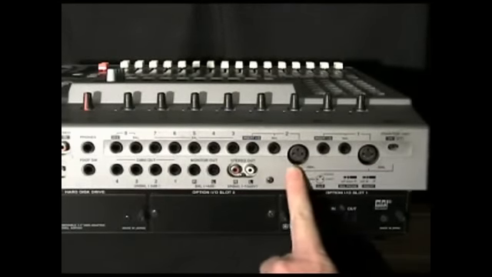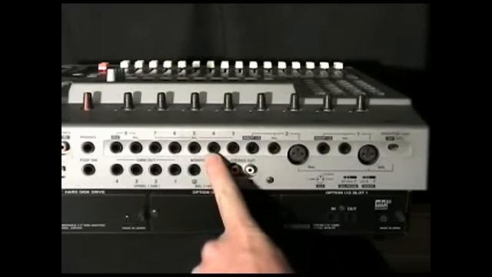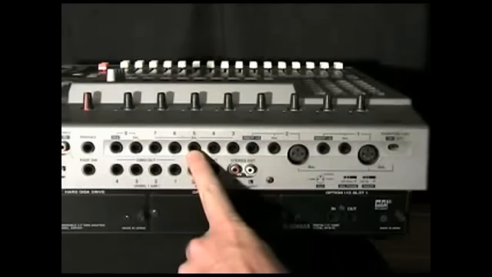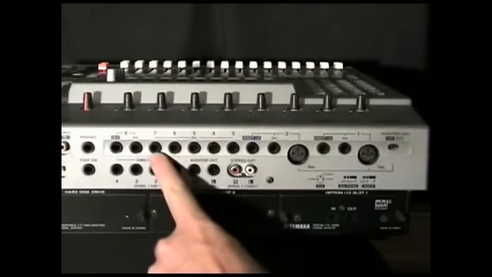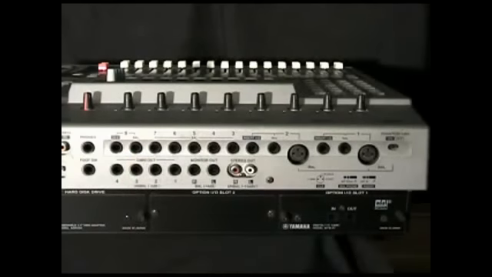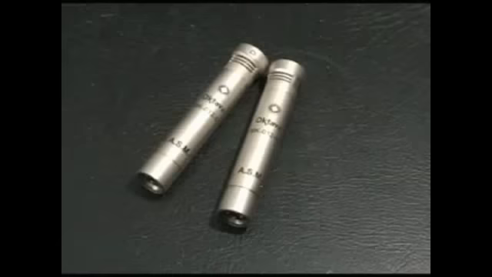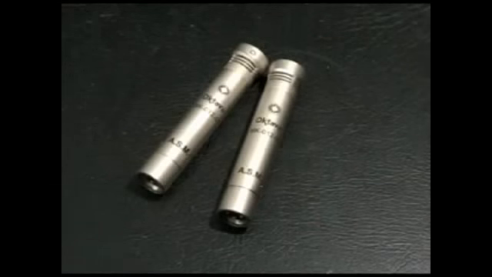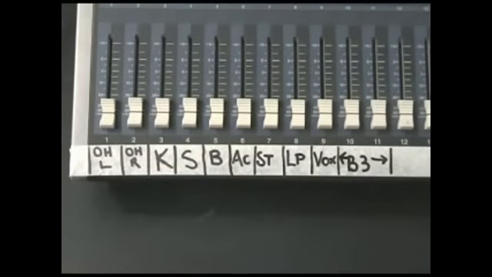The kick drum would then be plugged into AD3, the snare drum into AD4, the bass guitar DI into AD5, the acoustic guitar into AD6, the Stratocaster into 7, and the Les Paul into 8. The reason the drum overhead mics have been plugged into AD1 and AD2 is to take advantage of phantom power. The mics that I'm using for the drum overheads require phantom. So then I would label my desk so it looks like this.